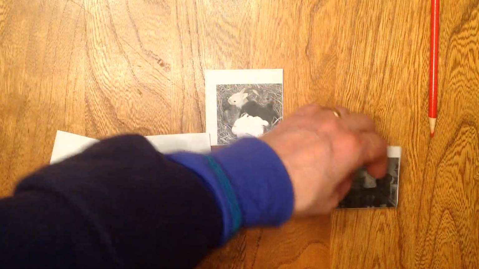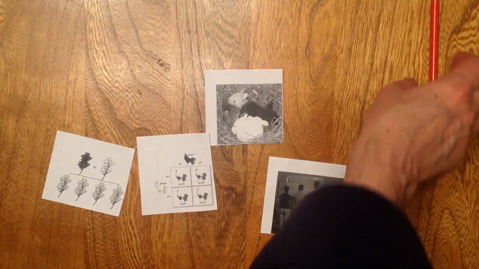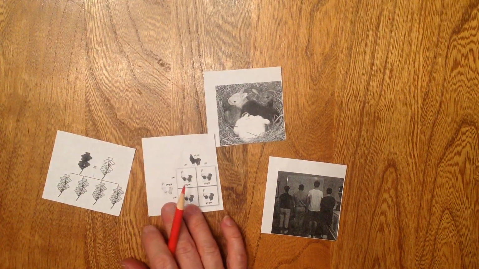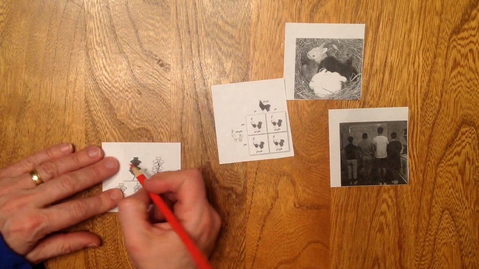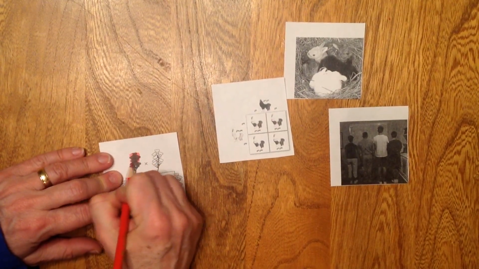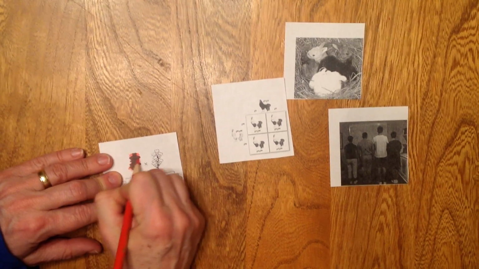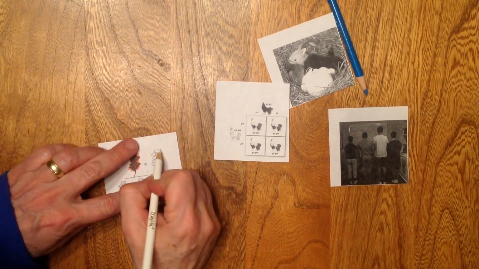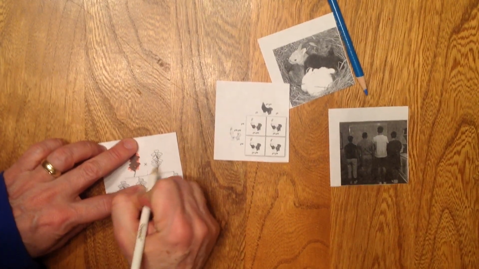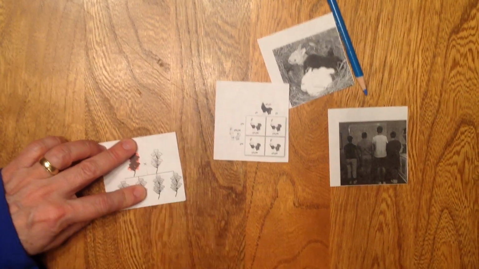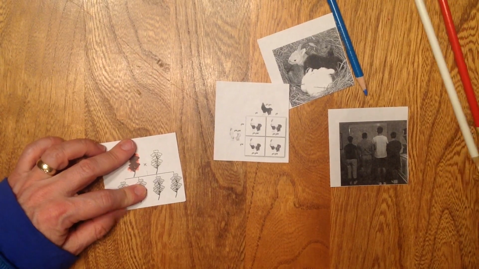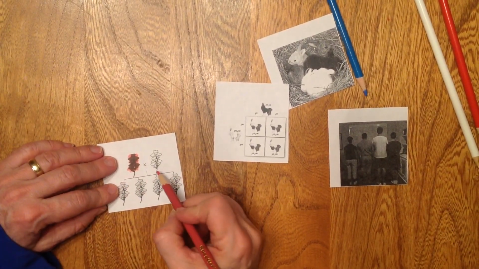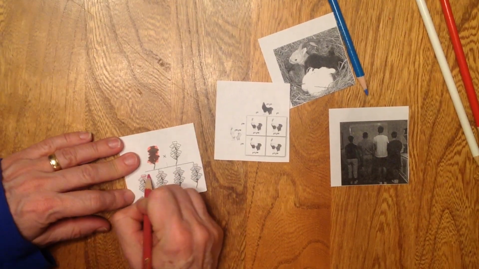So what we're going to do is we'll get these ready to put into our foldables. But what I want you to do first is take this one here, color this flower. These are snapdragons. Go ahead and color this one red. Color this one white, even though it already is. Okay. And in snapdragons, when a red flower is crossed with a white one, you get pink.